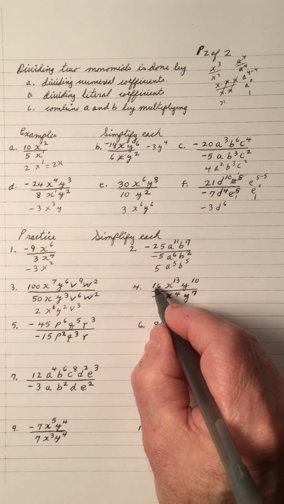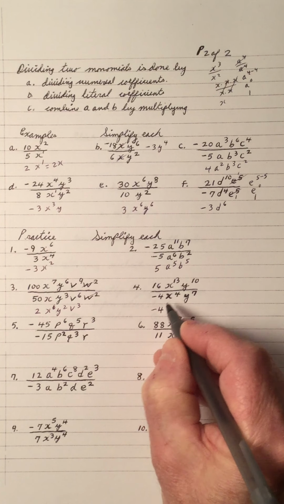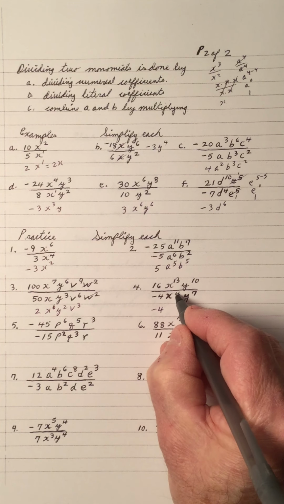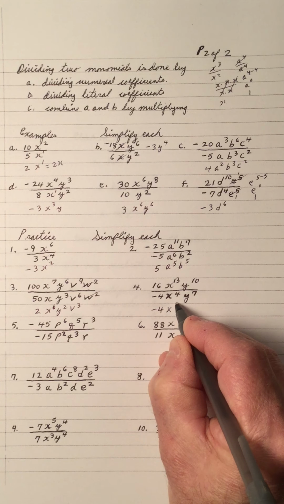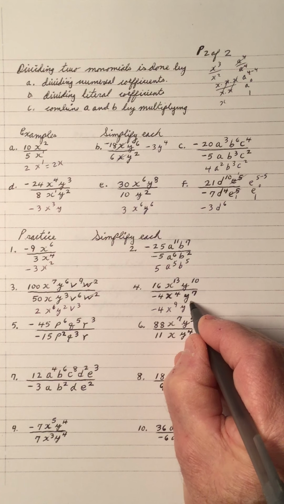Number 4, positive divided by negative is a negative. 16 divided by 4 is 4. 13 take away 4 is 9. And 10 take away 7 is 3.